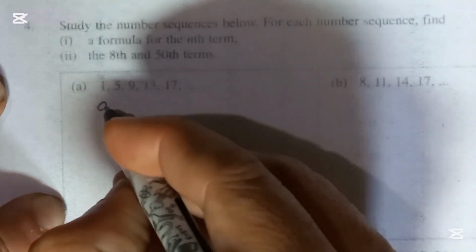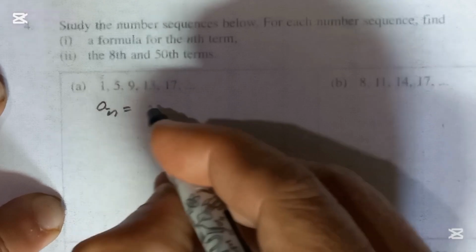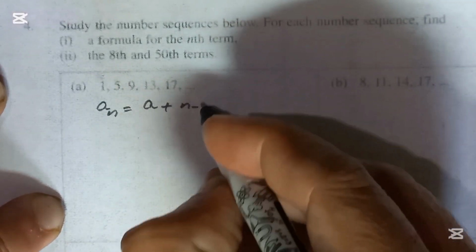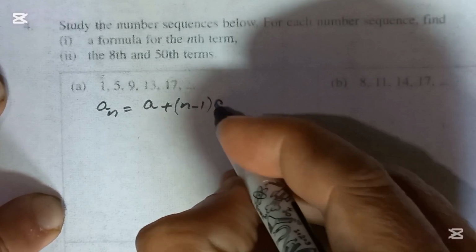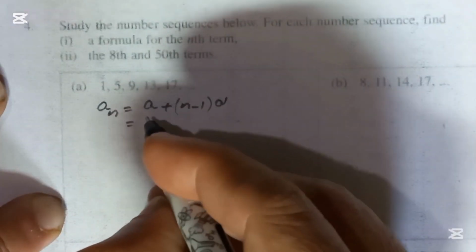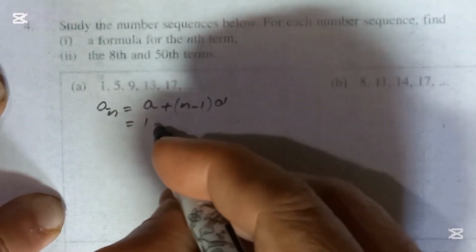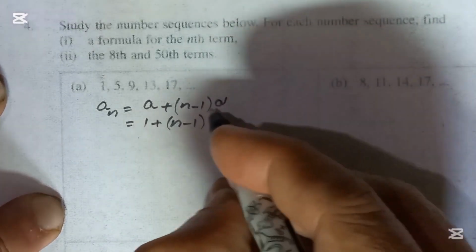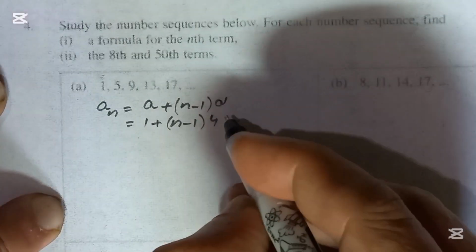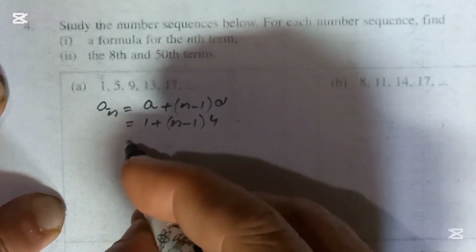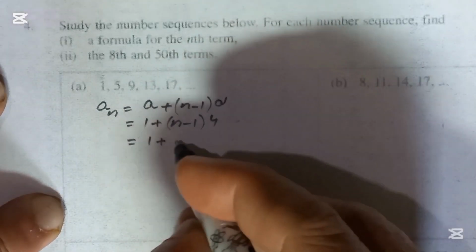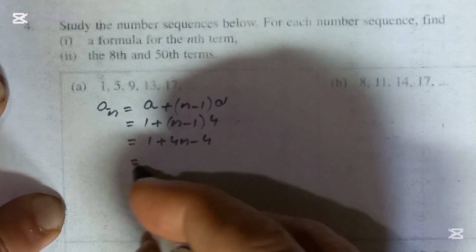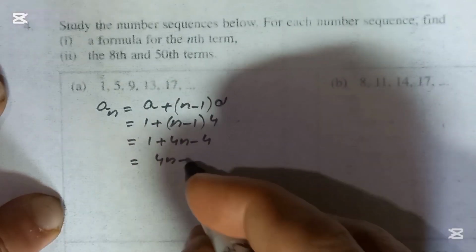The formula used for this kind of question is a plus (n minus 1) times d, where a is the first term, that is 1 in this question, n minus 1 will remain the same, and the difference d is 4. After solving this, 1 plus 4n minus 4 will make 4n minus 3.